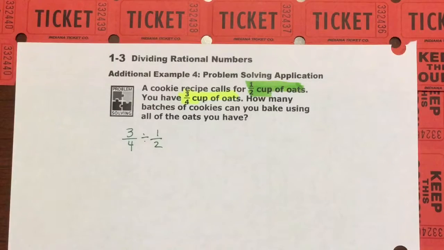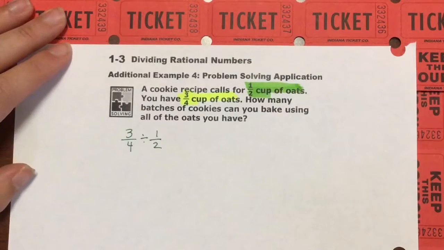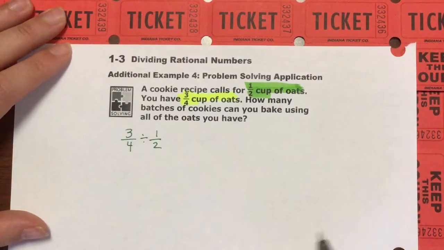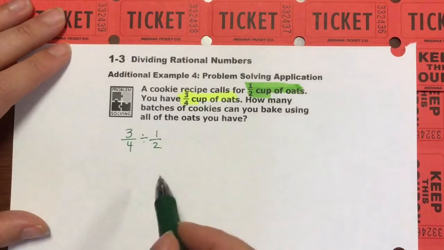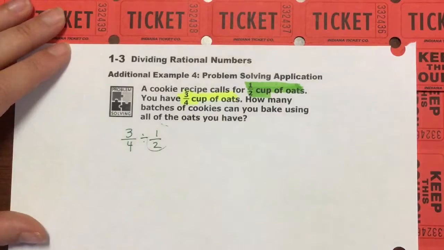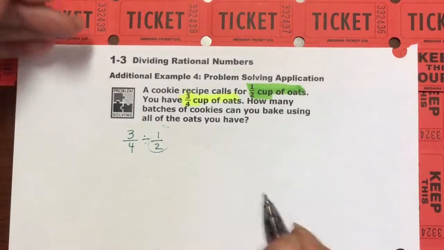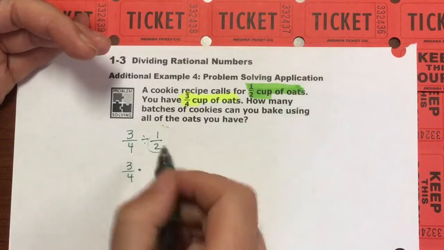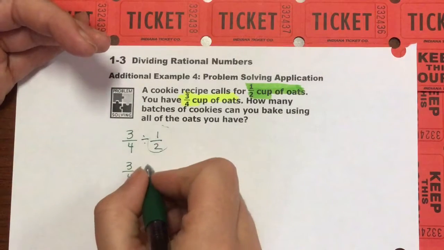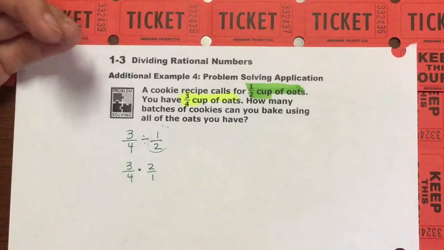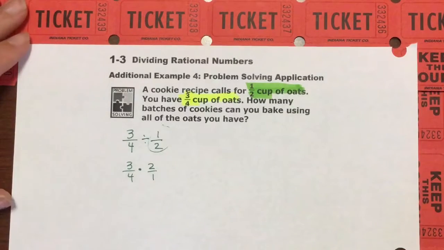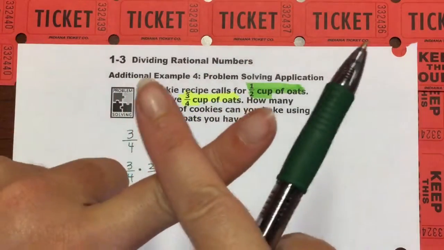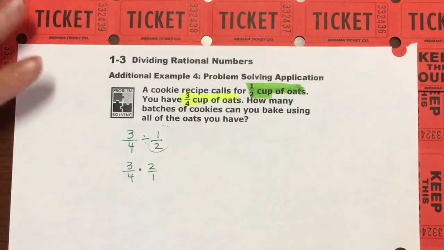We are dividing fractions. Dividing by fractions is the same thing as multiplying by the reciprocal of the second term. So let's do it. 3/4 stays the same. We're going to change it to a multiplication problem. The reciprocal of 1/2 is 2/1. Now we're just multiplying fractions. And remember, whenever we multiply fractions, first we look to cross cancel, and then we multiply across. Let's do it.